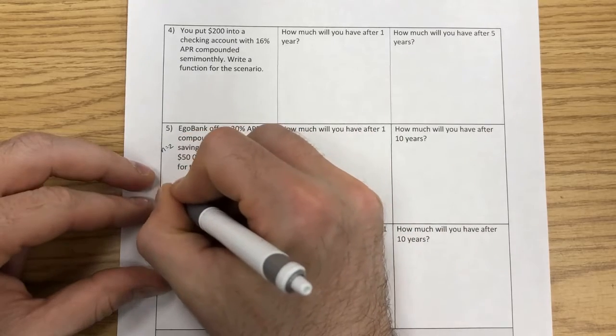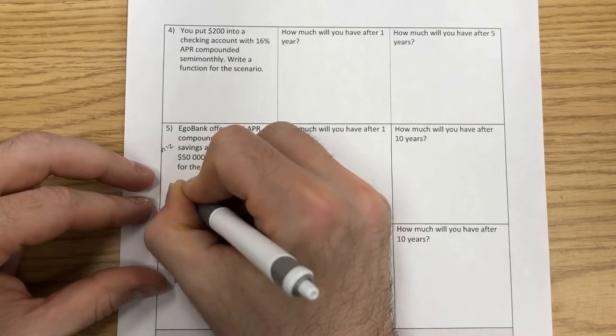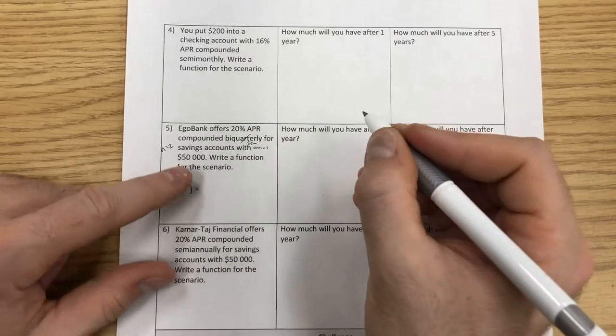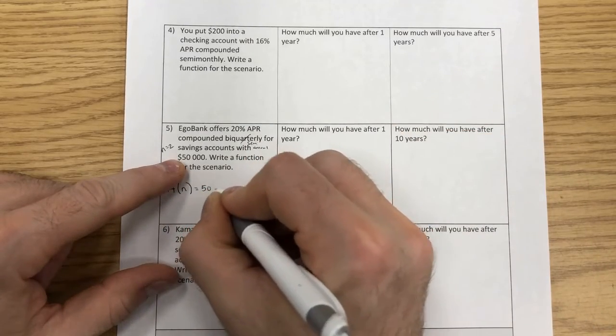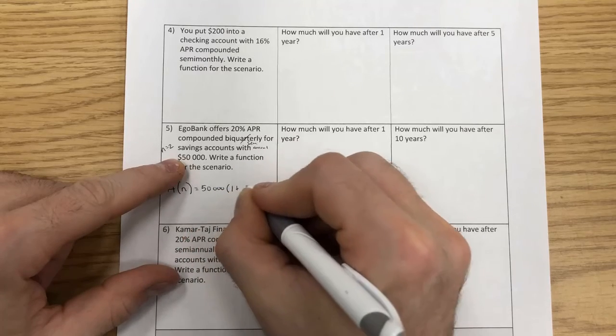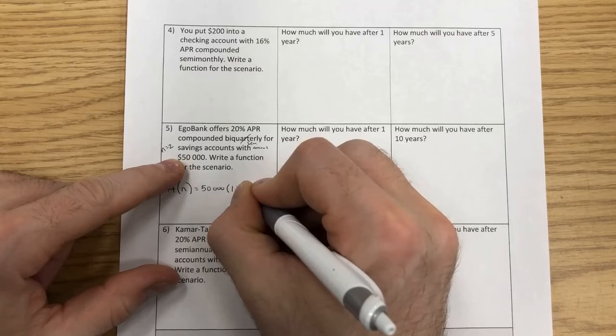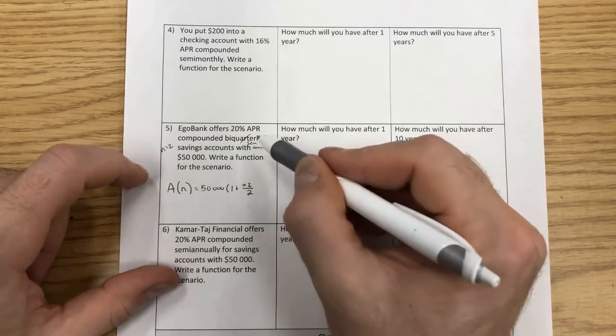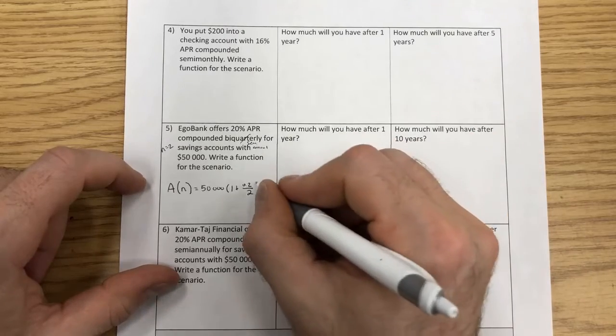So I'm going to say the amount that I get is a function of the number of periods I leave it in. I know it's going to be 50,000. I'm going to get that money back plus a little bit extra. So 20%, that's actually 0.2. I'm only dividing that by 2 because there's only 2 periods in a year.